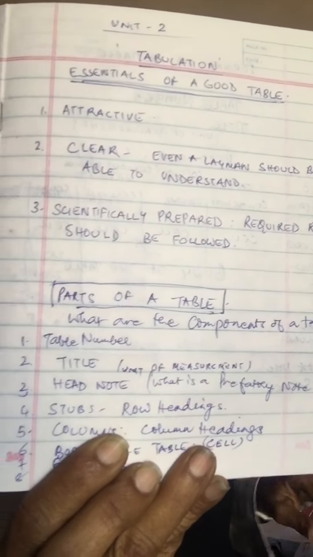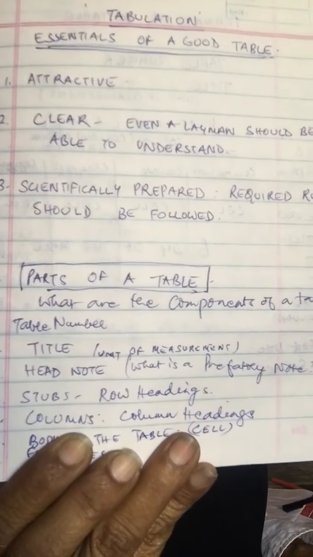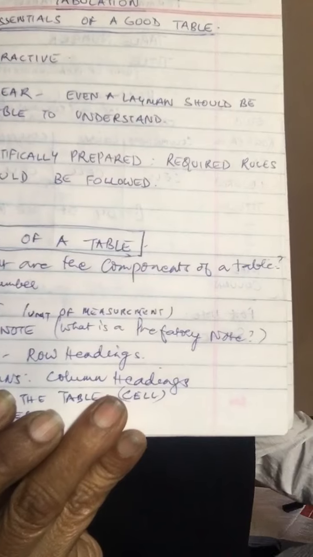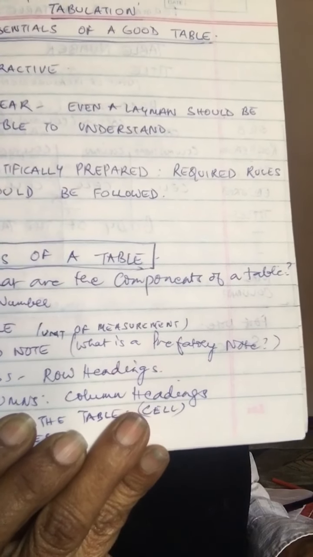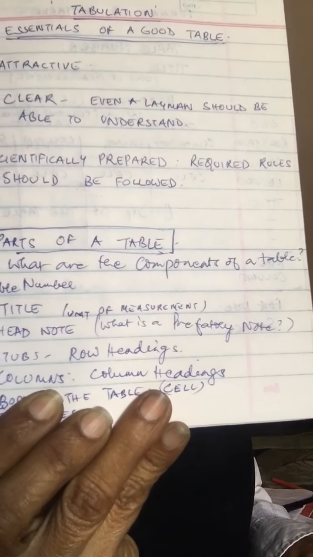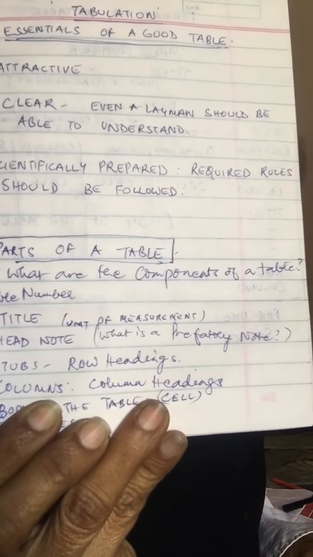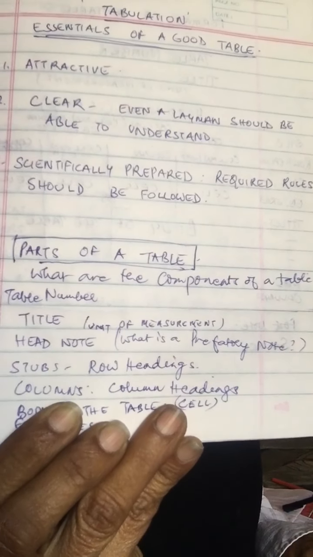Another thing is that it should be scientifically prepared, the way tables are supposed to be prepared. For example, all the required rules of tabulation should be carefully followed. You must have seen that most tables have a table number, a head note, and what is known as the body of the table.